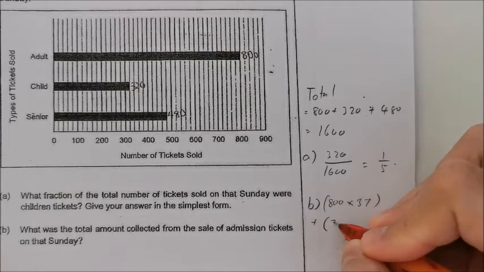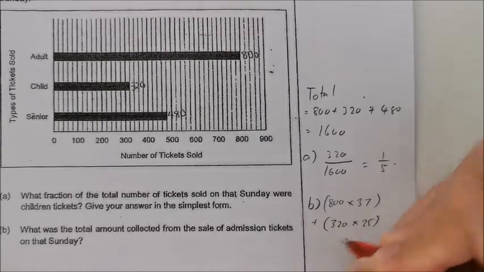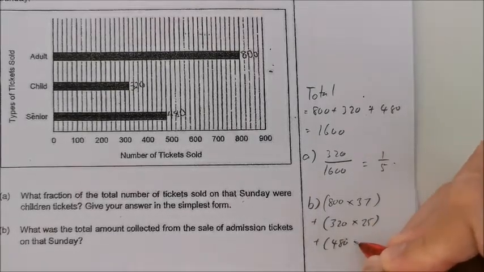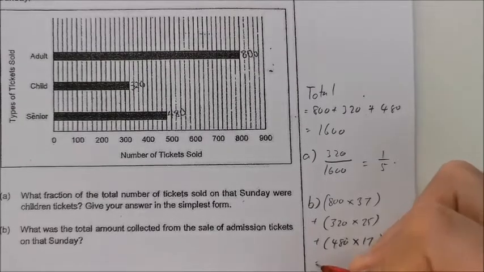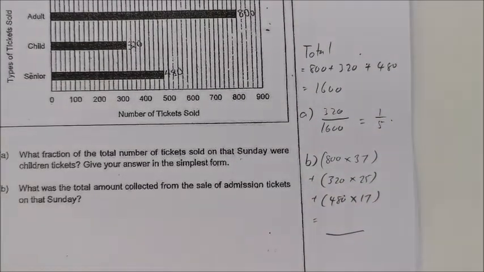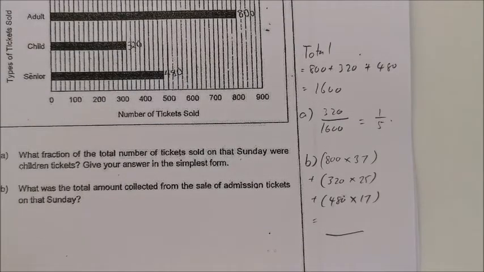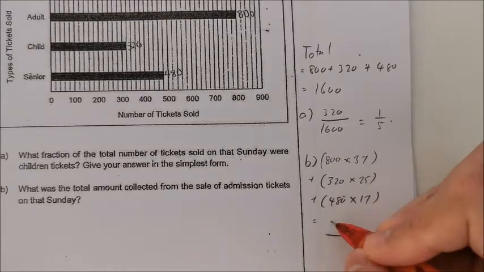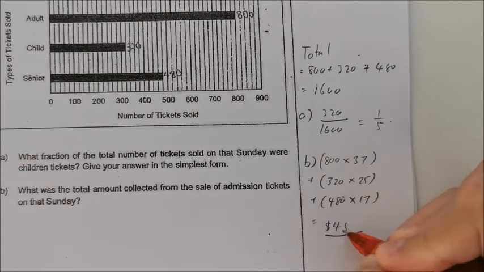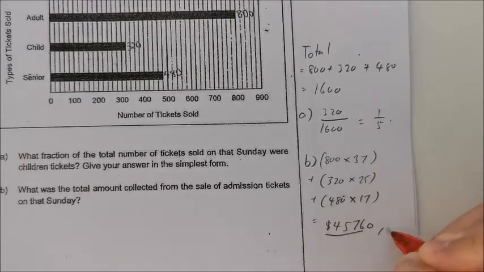Okay, so for B, you can just do 800 times 37 plus 320 times 25 plus 480 times 17. Okay, so that's the answer. Let me just calculate. Okay, so we have $45,760.